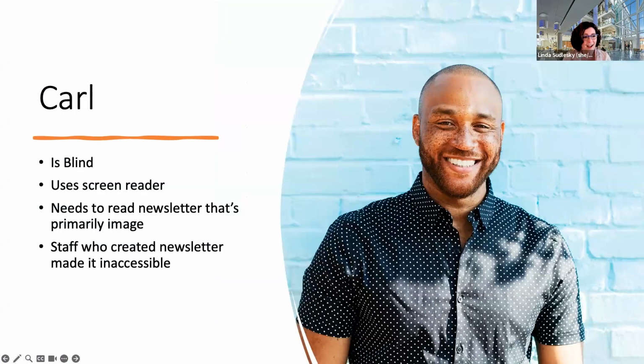So these are the people that we went over yesterday in the session, but it's important to remember, put faces, even though they're stock photos, to what we're asking you to do. Carl, who is blind and uses a screen reader, was having trouble accessing a newsletter because it wasn't created accessibly.